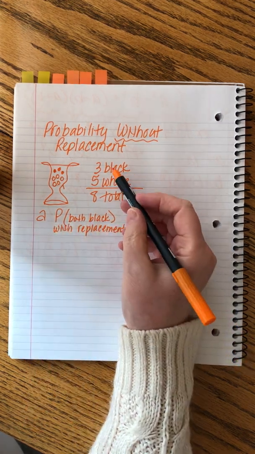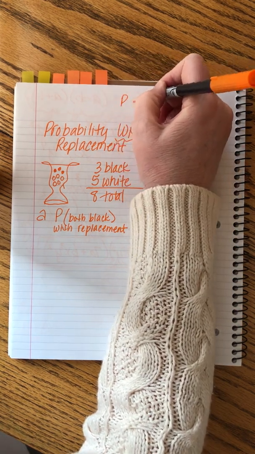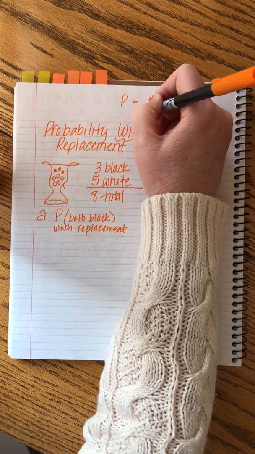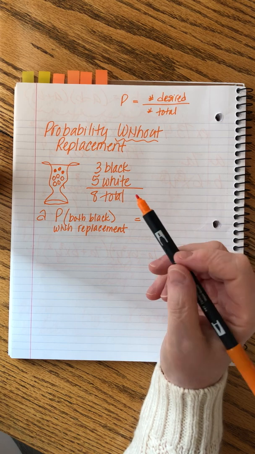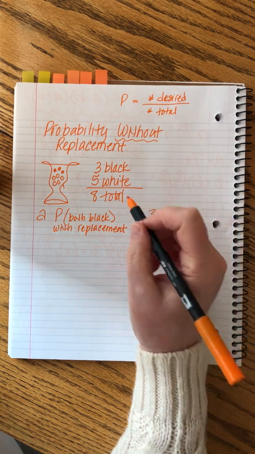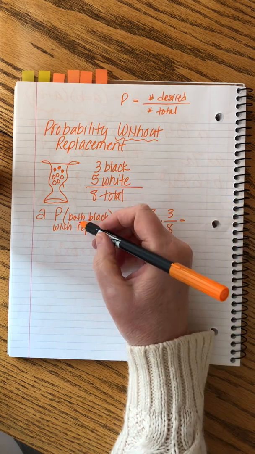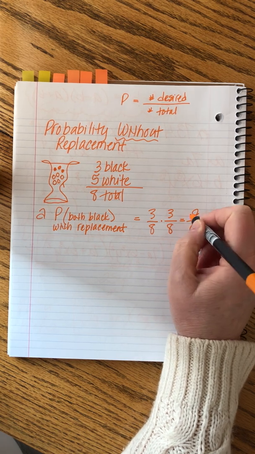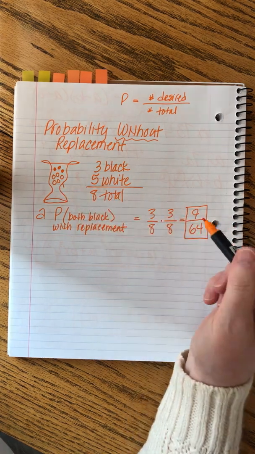Okay, so let's see. There are 3 black out of 8 in all. Remember, the probability of something happening is the number of desired outcomes over the number of total outcomes. So in this case, we want to get, on the first one, one of these blacks. So that would be 3 out of 8. And then we take a second turn, and again, our odds are 3 out of 8. And so the odds of drawing a black one and then drawing another black one are 9 out of 64. And that's assuming that that first marble that we drew, we put it back into the urn.